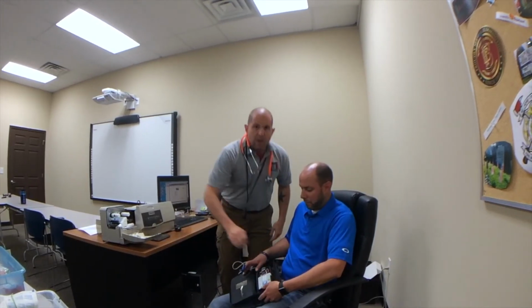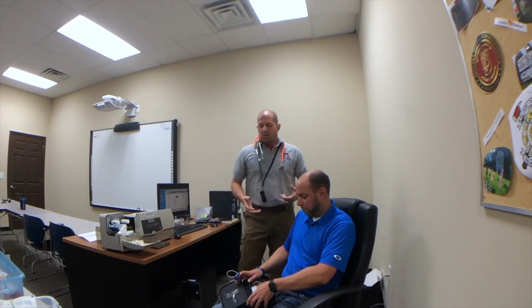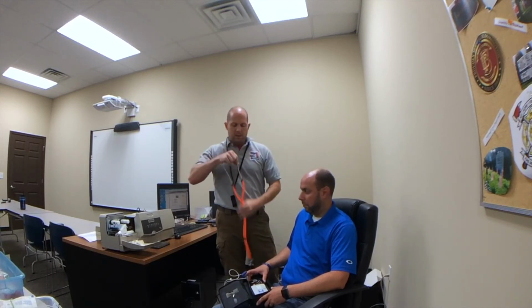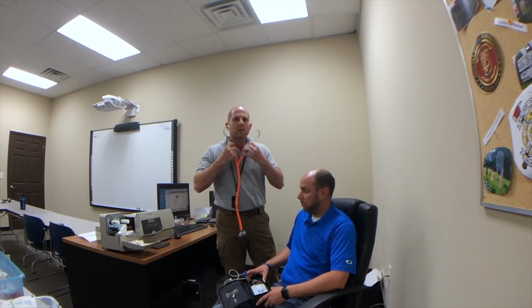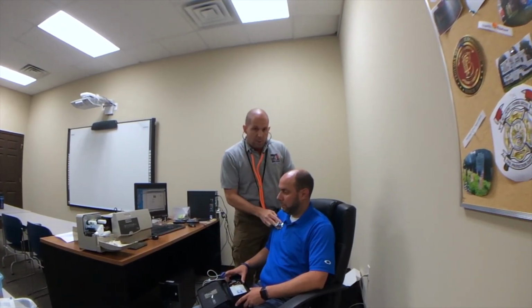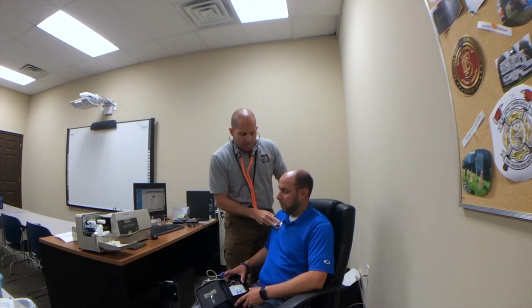So with our pulse ox on, we can see that John's SpO2 is 98%, so it really doesn't warrant any type of oxygen therapy at this point. In addition to the breathing, we're going to take a quick listen to his lung sounds. So always comparing one side to the other.